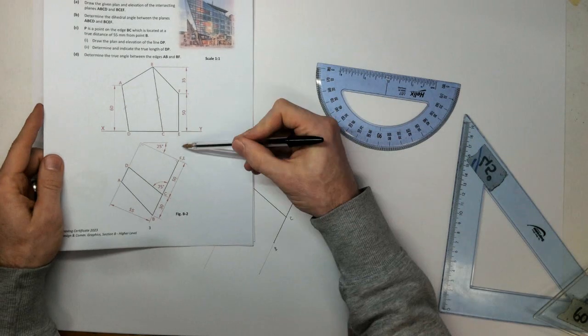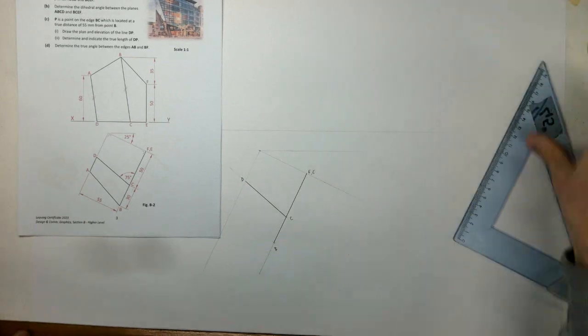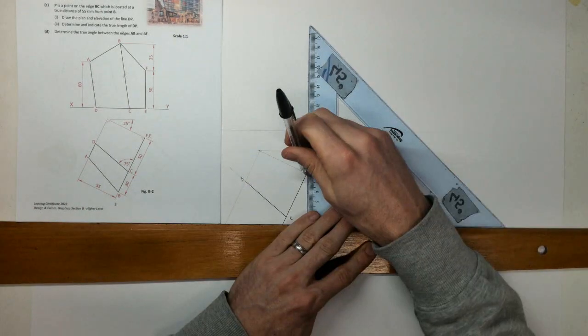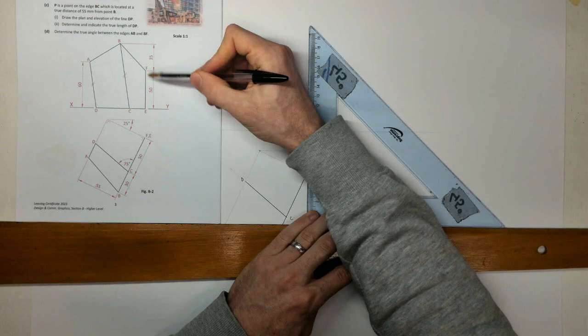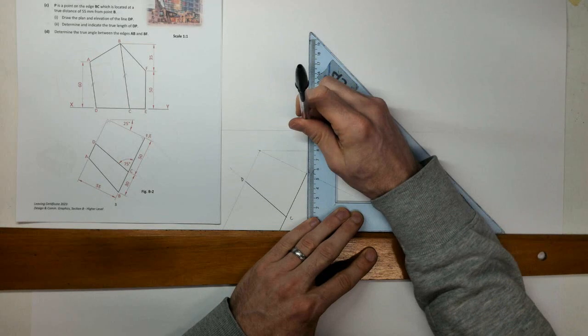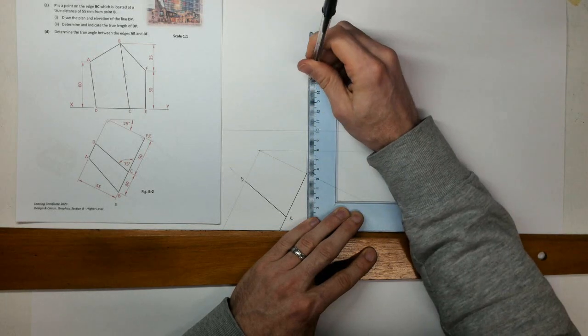So I'll move up to my elevation. Let's project vertically straight up there. E and F are in that position. So E is base, F is there.